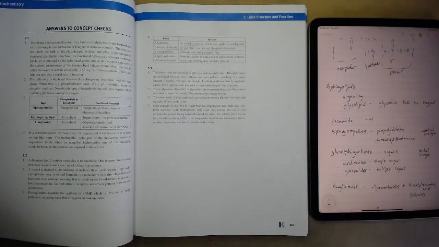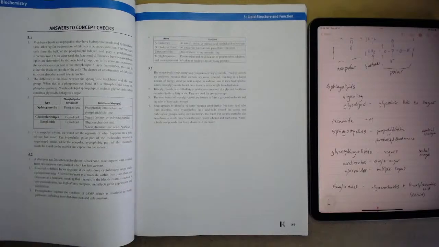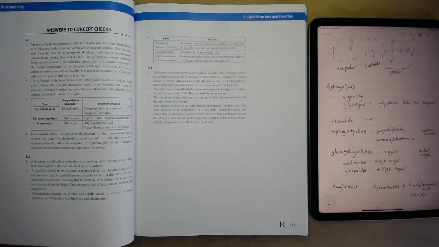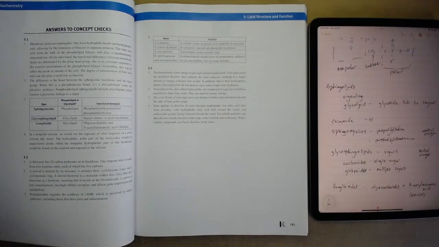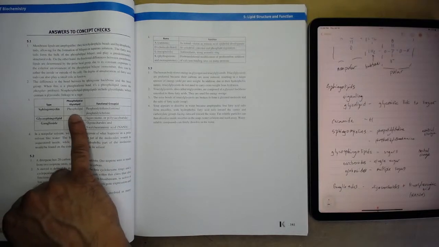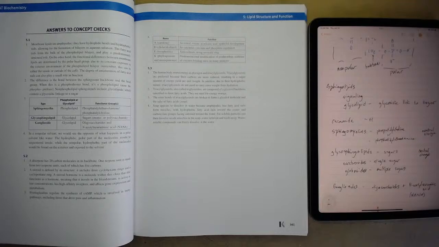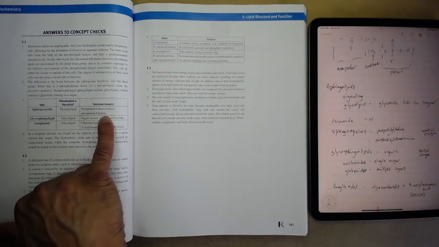The difference is number 2, the difference is the bond between the sphingosine backbone and the head group. When this is a phosphodiester bond, it's a phospholipid. Non-phospholipid sphingolipids include glycolipids, which contain glycosidic linkages to sugar. The 3 types of sphingolipids are sphingomyelin, which has a phospholipid, and has either a phosphatidylethanolamine or a phosphatidylcholine head.